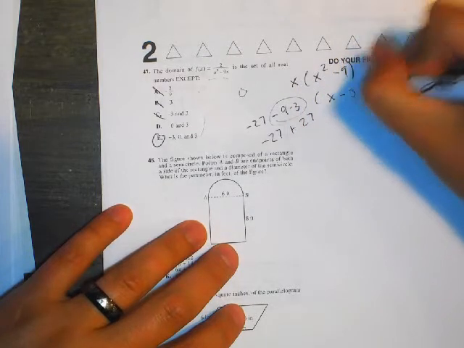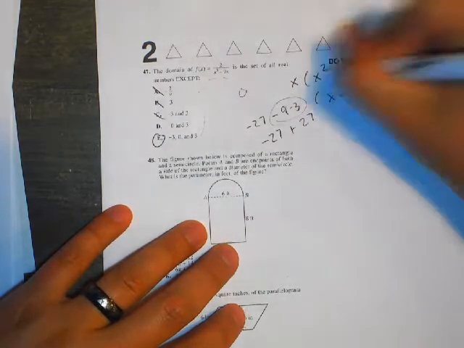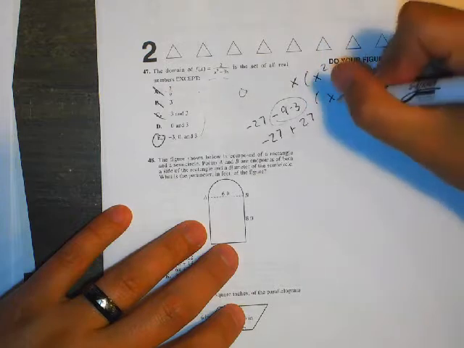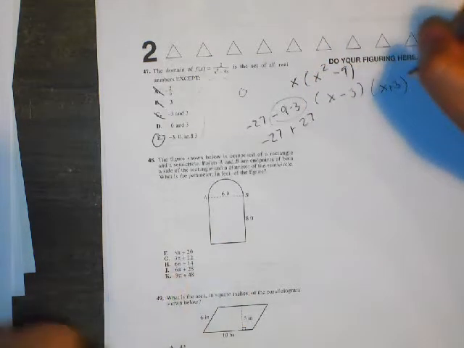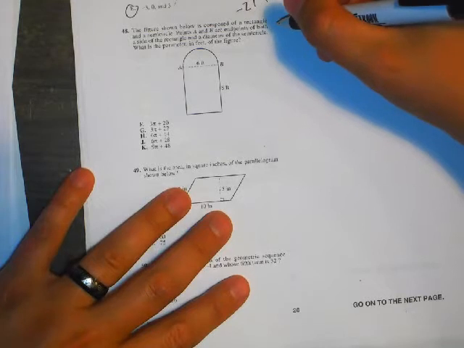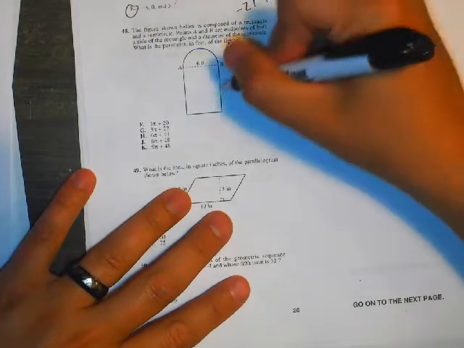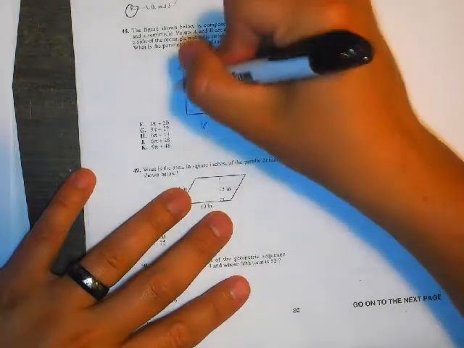So you plug negative 3 in there, and you get negative 27 minus 9 times negative 3. 9 times negative 3 is negative 27, so you're minusing negative 27, so it's going to be negative 27 plus 27. You are dividing by 0 in that case, and that is your answer.